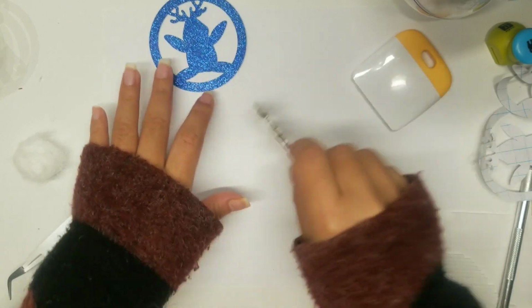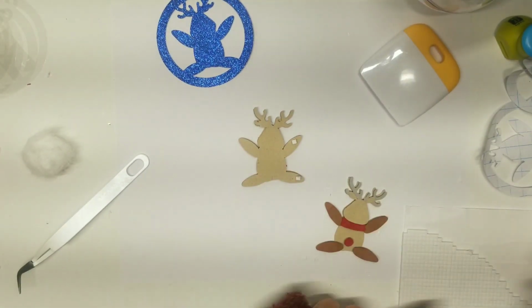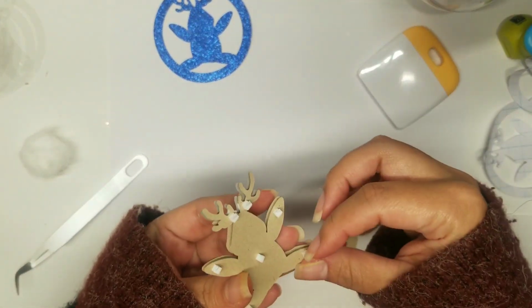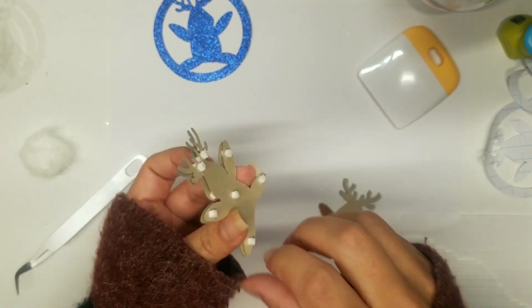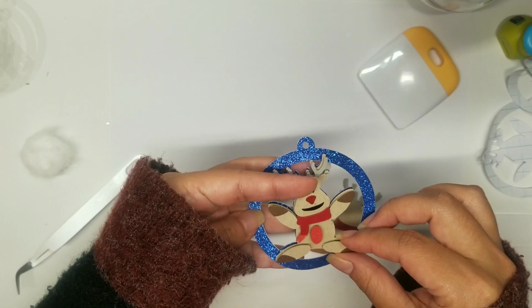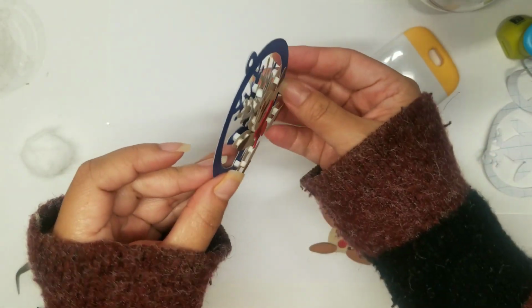I'm gonna use foam dots so I can add some dimension, and also the background of the Rudolph will be blue, which I like. And it should fit perfectly also.